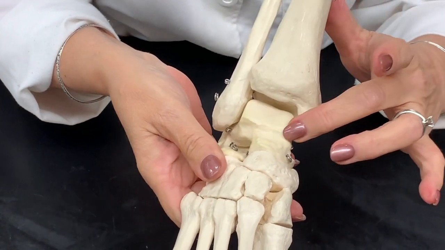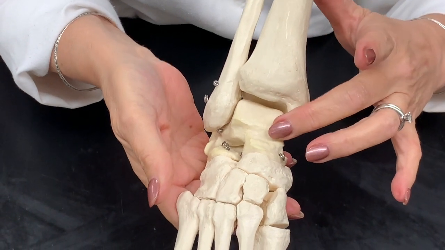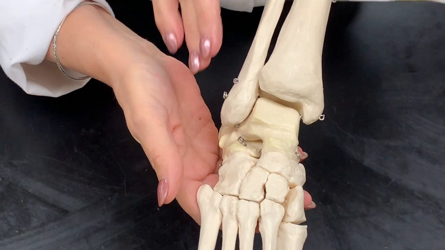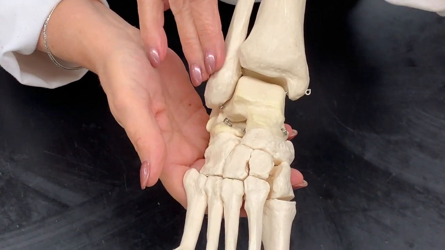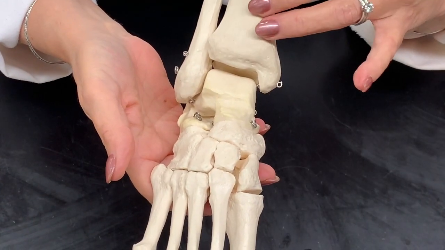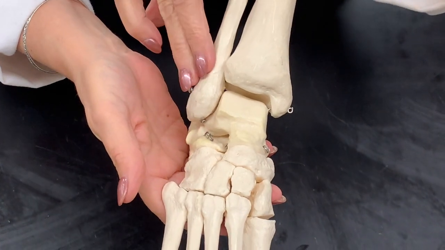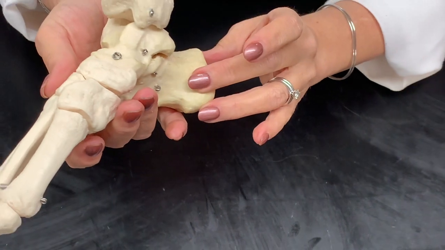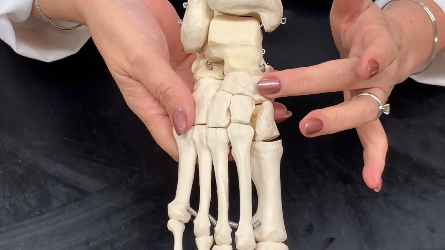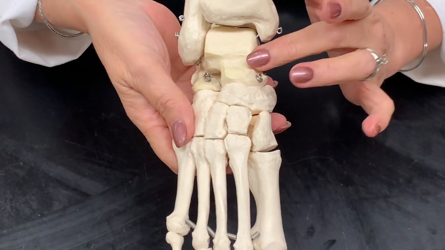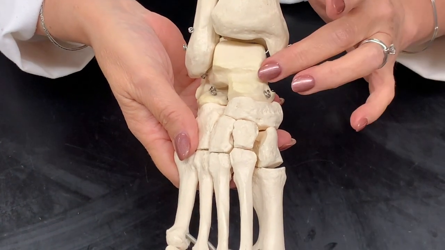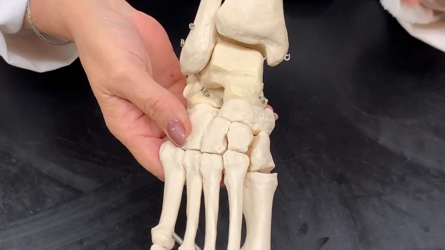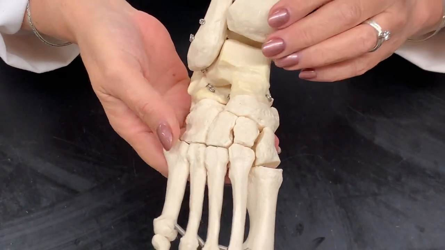The talus is considered to be the keystone bone of the foot. It articulates superiorly with our tibia, laterally with our fibula, inferiorly with the calcaneus, and anteriorly with the navicular. So the talus is going to articulate with 4 different bones. That's why it's called the keystone bone of your foot. But its name is talus, not keystone.